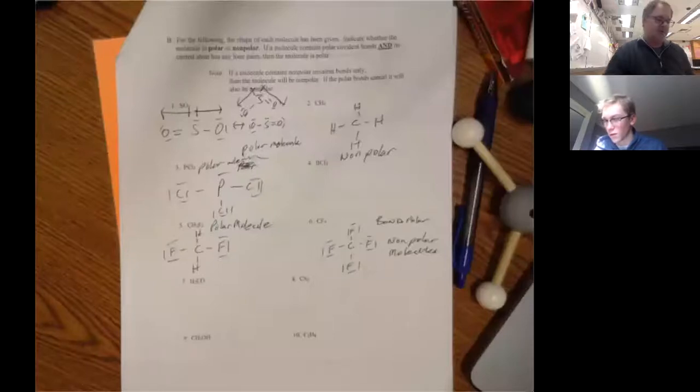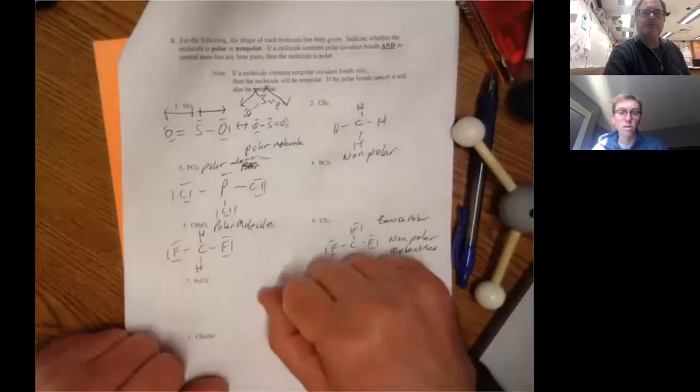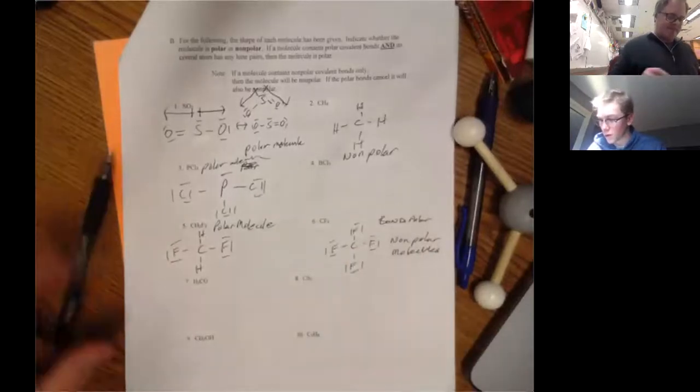I actually have a quick question. Yeah. When there's a molecule with like three different elements, which two elements do you choose to find the difference between their electronegativity? So it's actually each bond. If you're looking at CHF, you actually look at each bond individually. So here, you look at this bond, this bond, this bond, and this bond. Does that make sense?